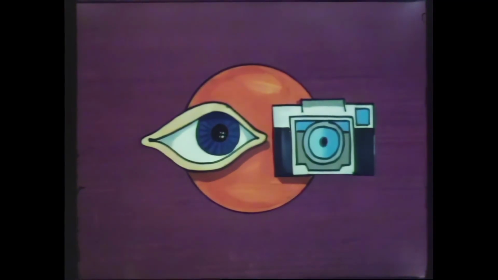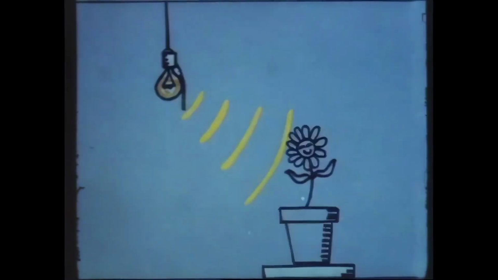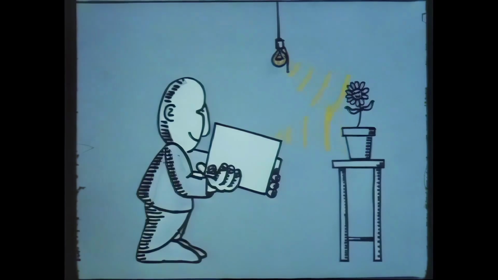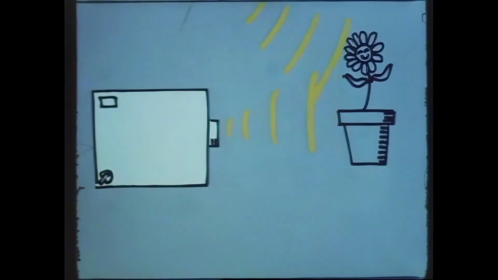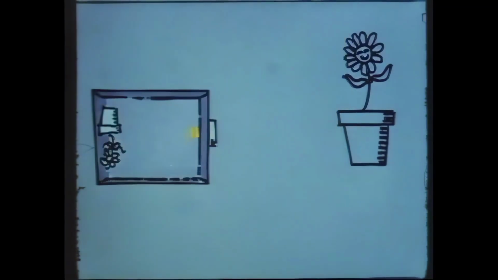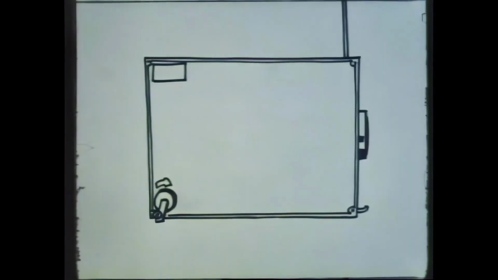Like your eyes, all cameras require light, which shines on the subject and is reflected by it. By looking through a viewfinder, you can aim your camera at the subject you wish to photograph. The lens gathers the light reflected from the subject and focuses it to form an image. The image is formed inside the camera body, which is basically a light-tight box.